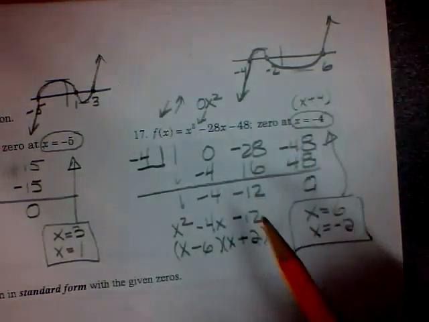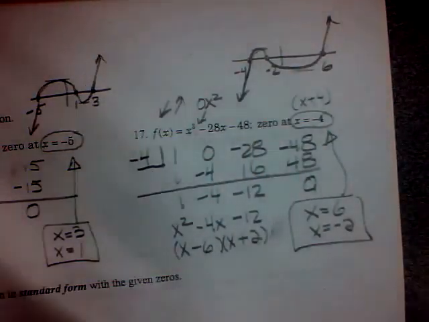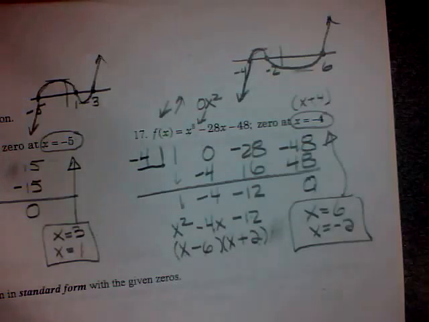And one more thing, on the test, on this section, we're not going to ask you to graph. I just thought I would do that to give you a little extra practice there.